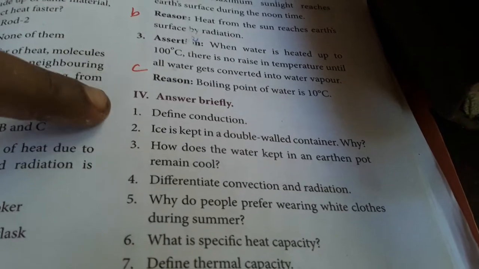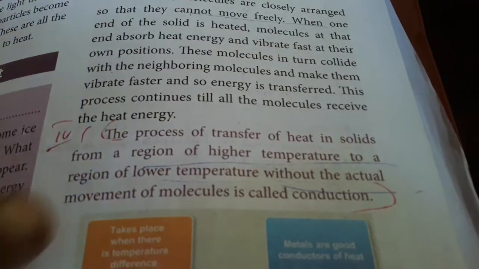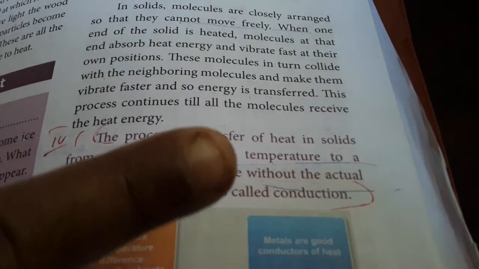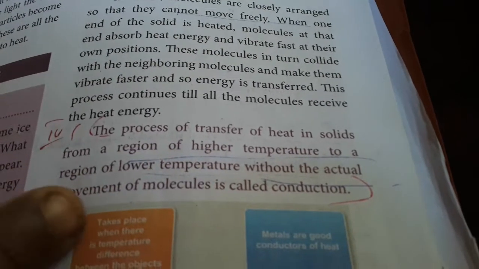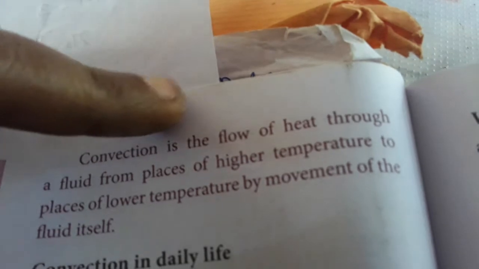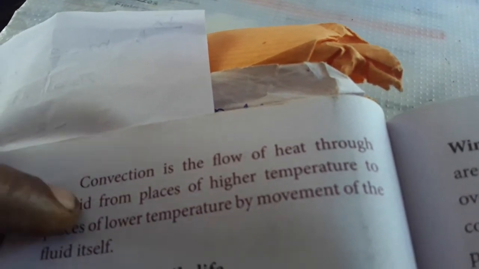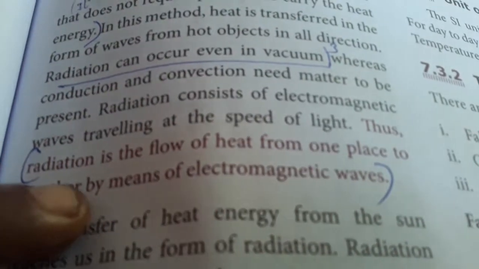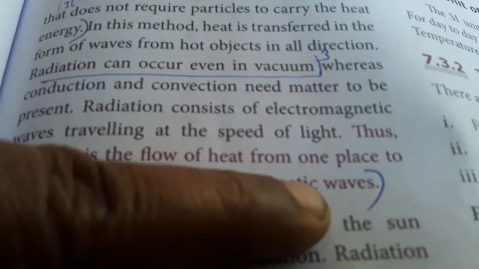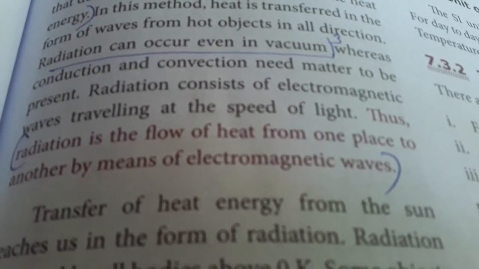Next Roman letter 4, question number 1, define conduction. Page number 81: the process of transfer of heat from a region of higher temperature to a region of lower temperature without the actual movement of molecules is called conduction. Question number 4, differentiate convection and radiation. Page number 82: convection is the flow of heat through a fluid from places of higher temperature to places of lower temperature by movement of the fluid itself. This is the first point. Radiation, first point: radiation is the flow of heat from one place to another by means of electromagnetic waves. For differentiate, draw a table with columns and write these points.